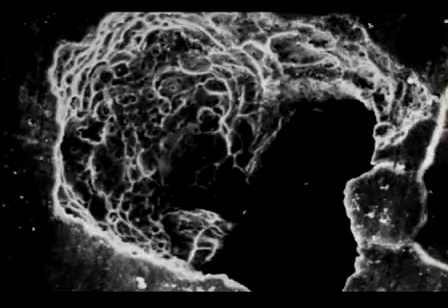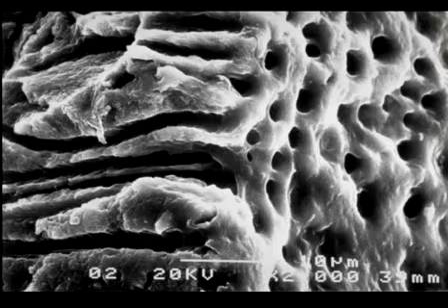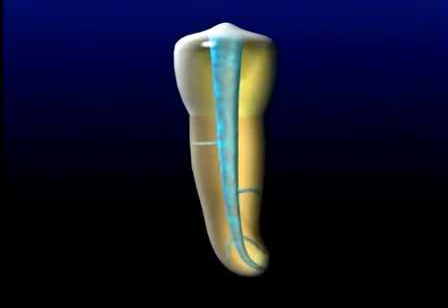Further, a higher magnification view shows that even the dentinal tubules are open and patent. This high magnification reinforces the concept that irrigants can penetrate deep into the tubules and eliminate organic materials. So we have seen evidence to support that shaping facilitates cleaning.